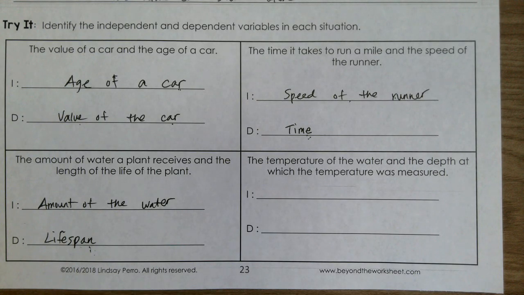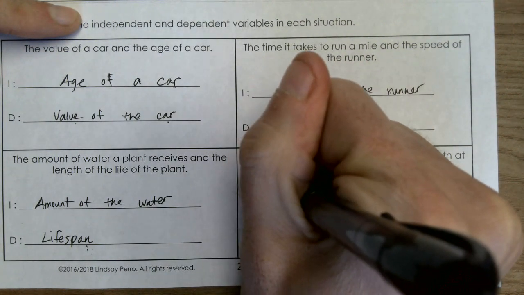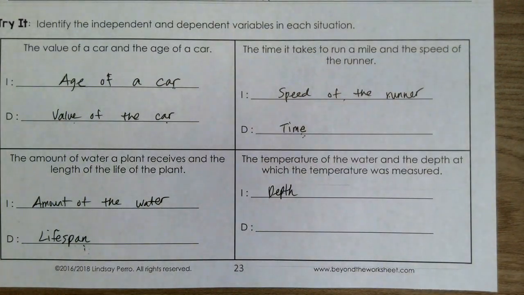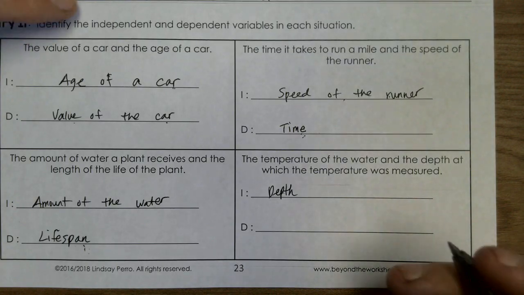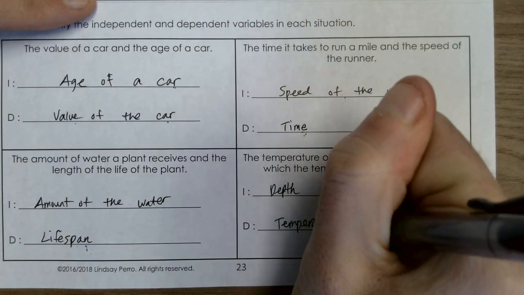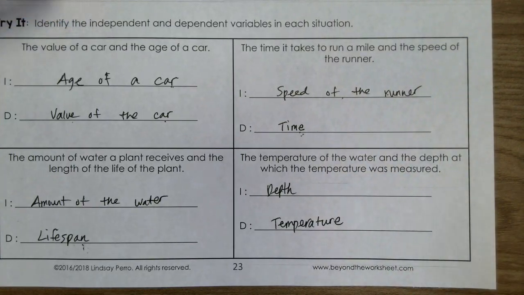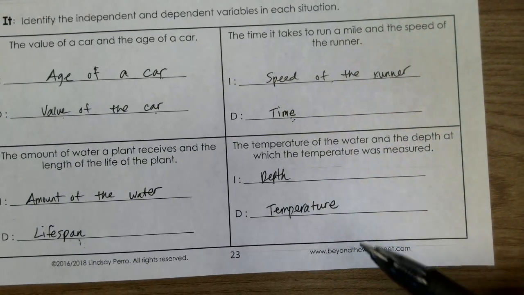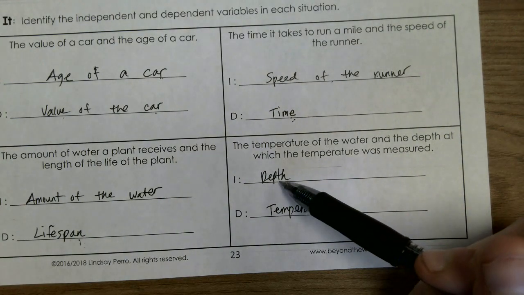Okay, the temperature of the water and the depth at which the temperature was measured. The depth would be the independent variable, and the temperature of the water would be the dependent variable. The depth is how deep something is. So the temperature would change depending on how deep it was measured at.